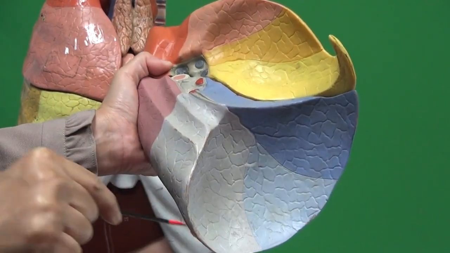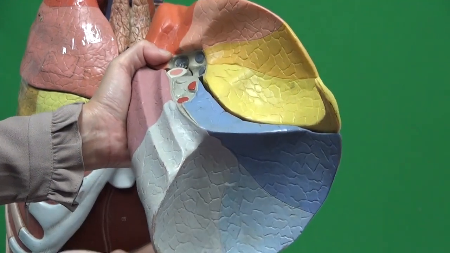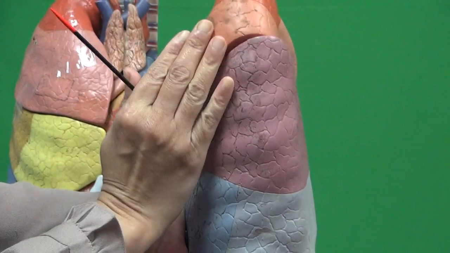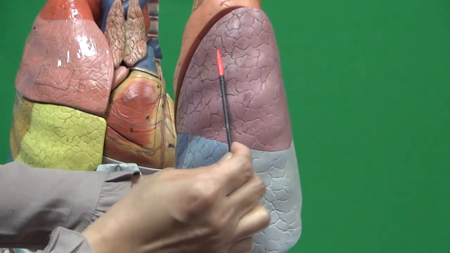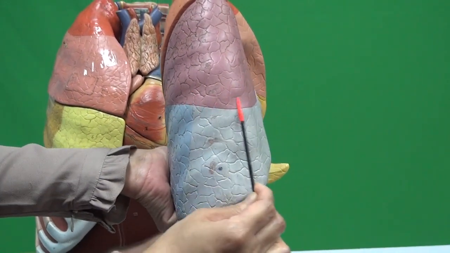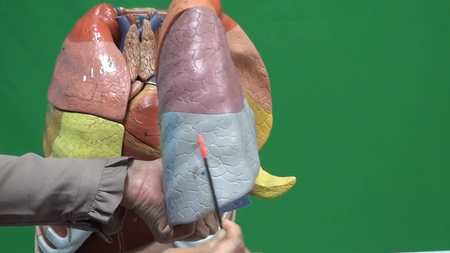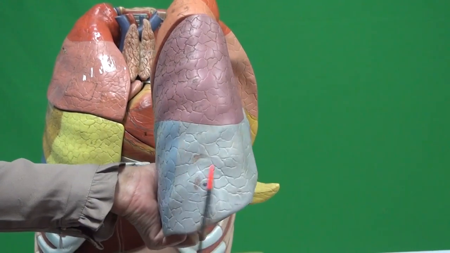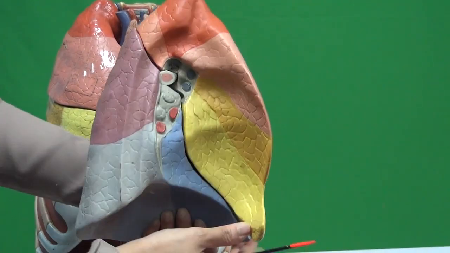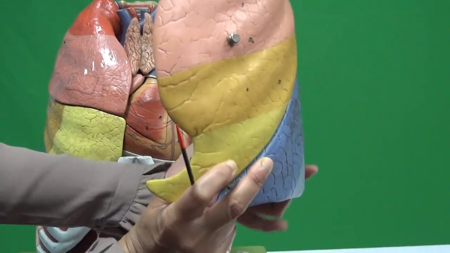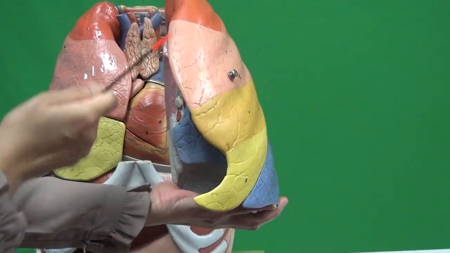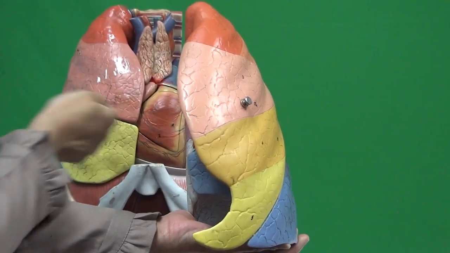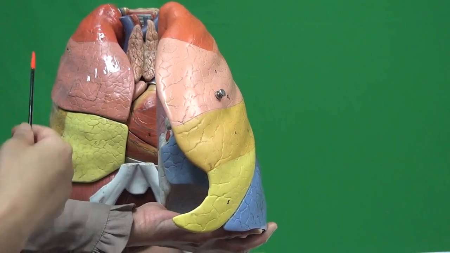Okay, now let's have a look. Posteriorly, you'll find this border here. This border here, posteriorly, is curved, thick, rounded. So this is the posterior border. Now let's have a look at the surfaces of the lung. So now we know that this is the anterior border. So this is anterior. Over here it is posterior, lateral, medial.